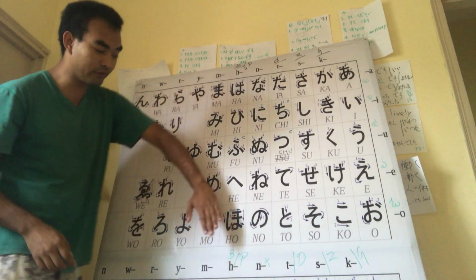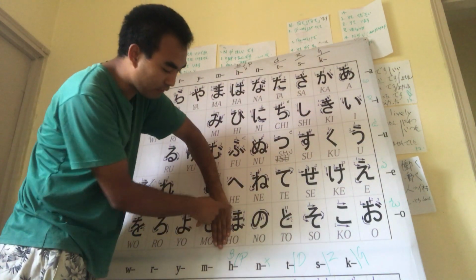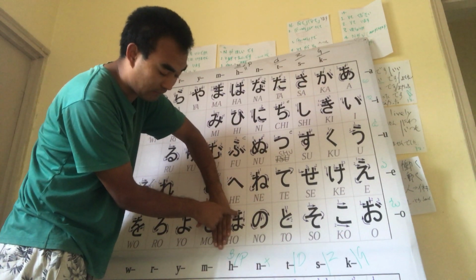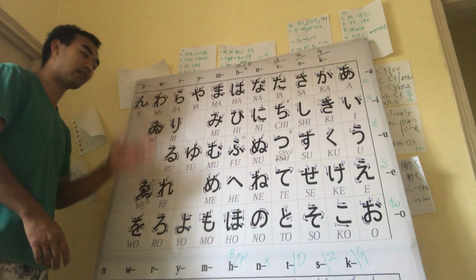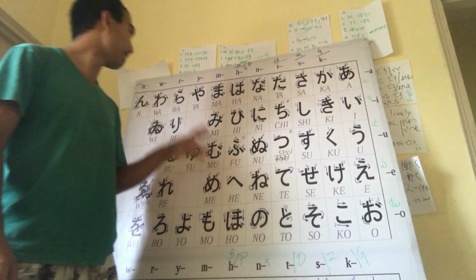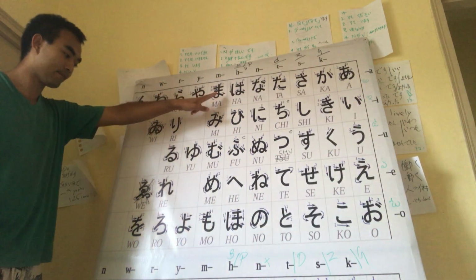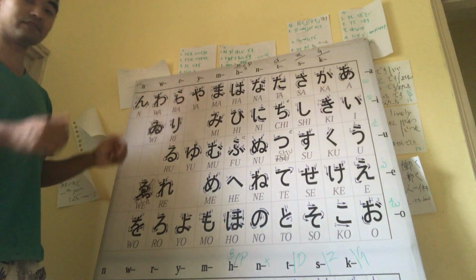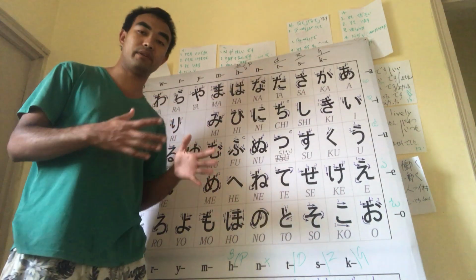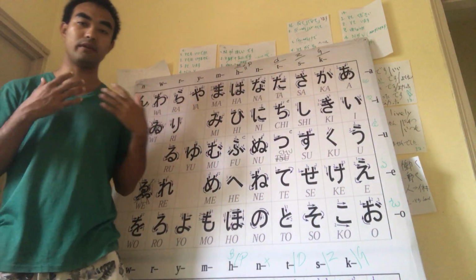Now from Ho, you remove the hooky part and you make one more kind of a cap or a line on top of Ho. It's going to be Ma. Okay? So we have six characters that are pretty much similar to each other. So it's going to be very, very simple.